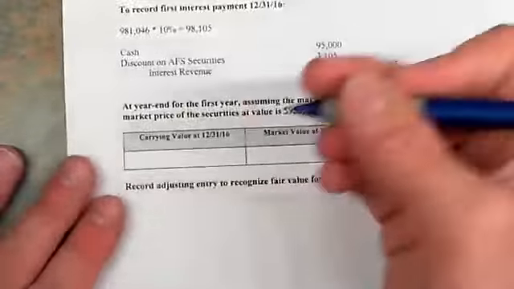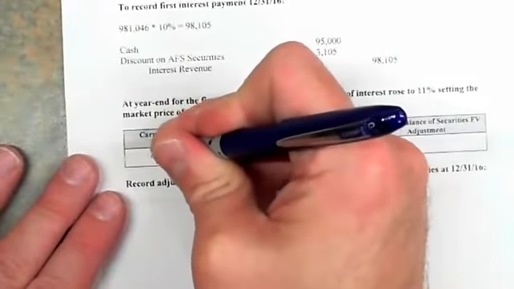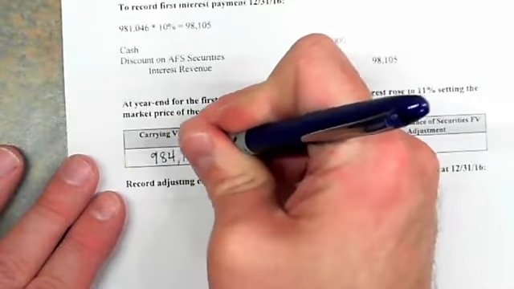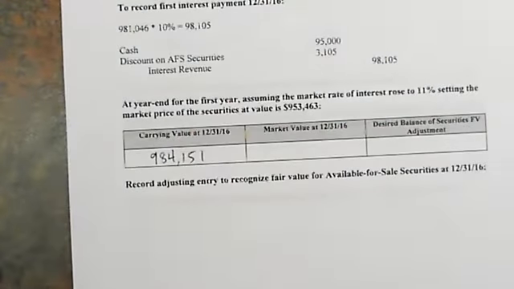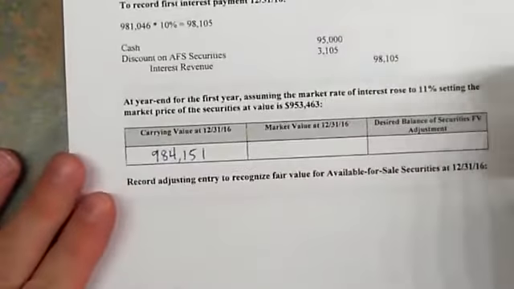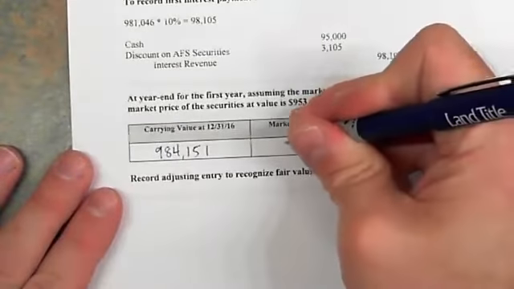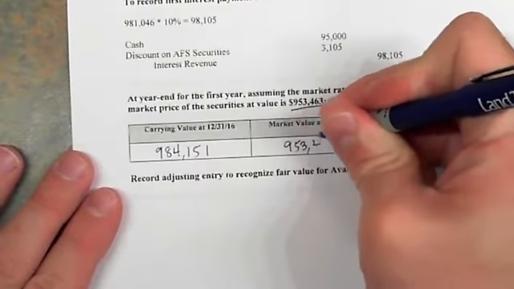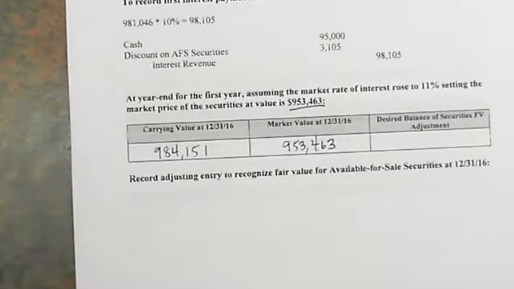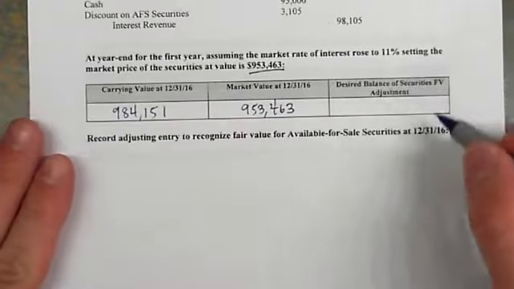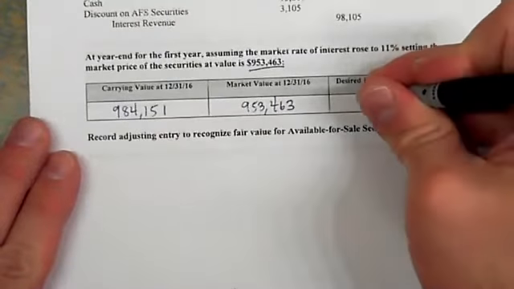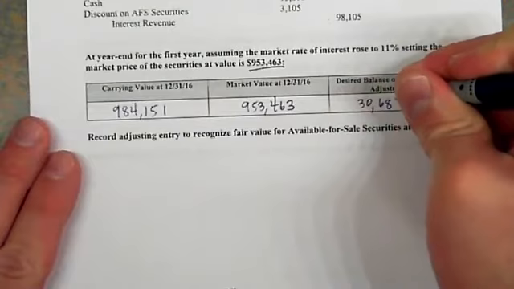The carrying value, because we make the same interest revenue recognition, it will have the same carrying value. And then the market value at that date, $953,463, would be what we want to adjust it to. That's what we want to report it at, because again, we're reporting these at fair value. This would create a desired balance of $30,688.